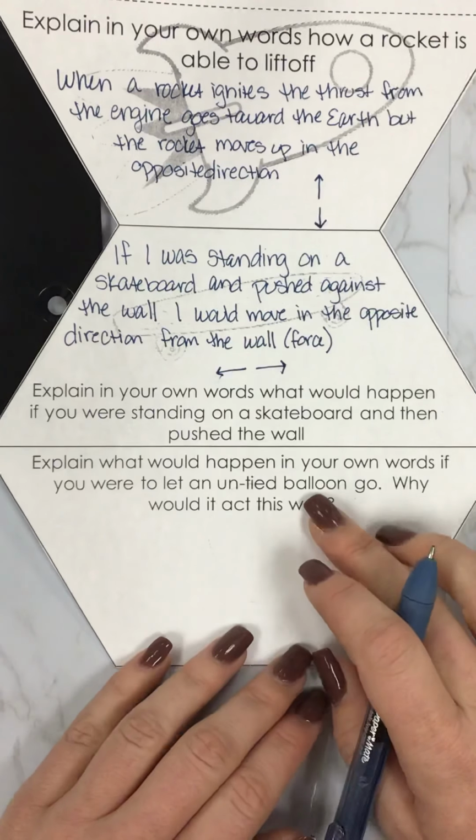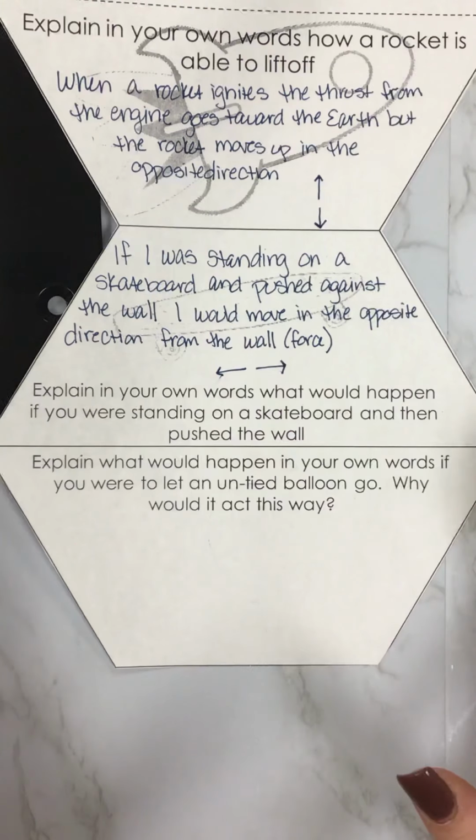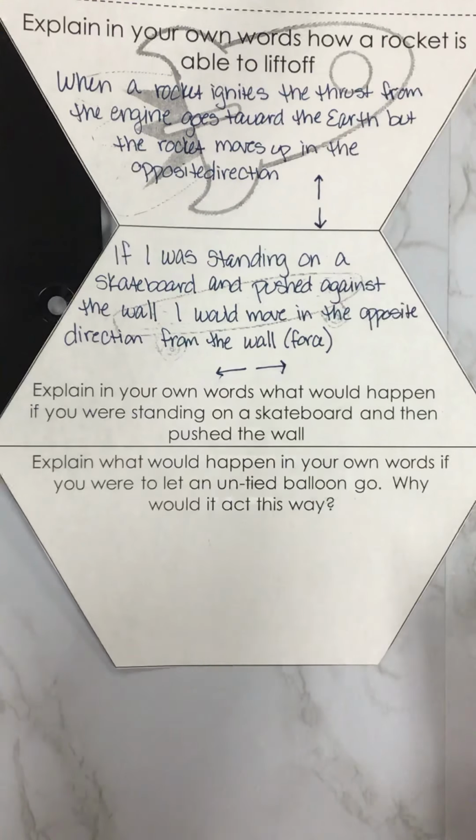So an untied balloon, what this means is not one that's filled with helium necessarily, but if you just have a balloon and you blow it up and you don't tie it off, and instead you're just pinching the end, and then you decide to let the balloon go. If we've ever done this, we know that it acts crazy and it starts flying all over the place, and that's because air is coming out of the opening of the balloon, pushing it in the opposite direction.